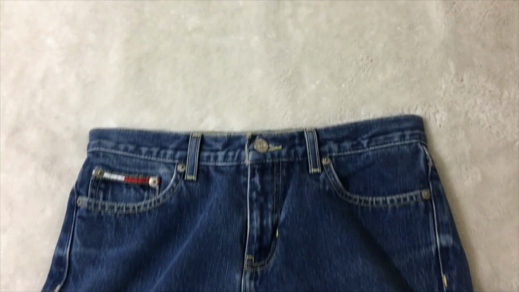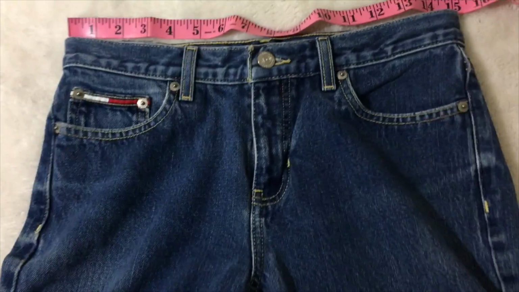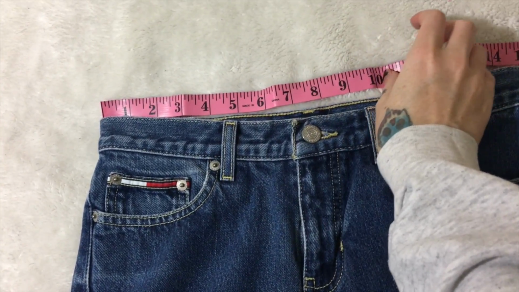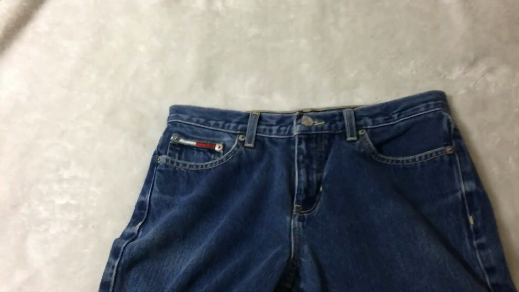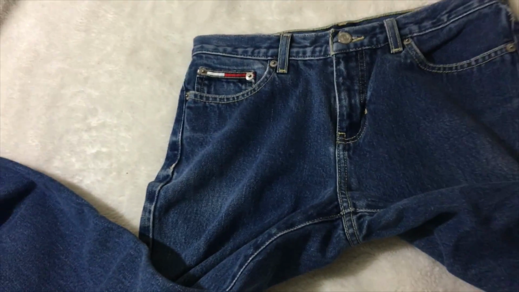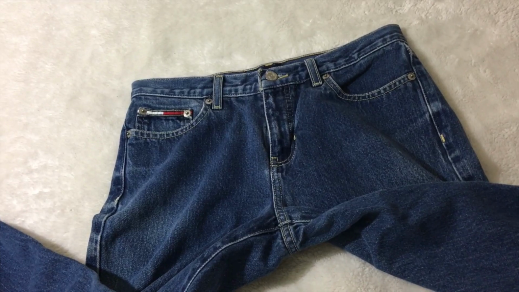Alright, so with jeans, I try to get this waistband as straight as possible. Measure straight across. Obviously it would be flat. And that would give me my waist measurement. Also with jeans or pants, I do the rise measurement, and I'll make a list after this of measurements that you need to take for your items so that you can screenshot it and have that.